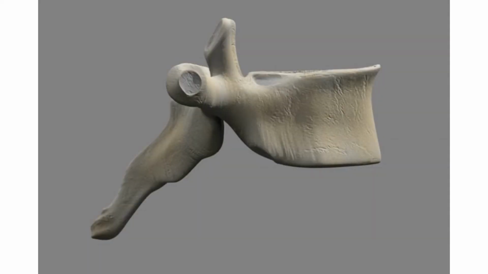This is a thoracic vertebra, and you can see that here is the body. This is a lateral view, and from the body you can see that there are two facets, one superior and one inferior.